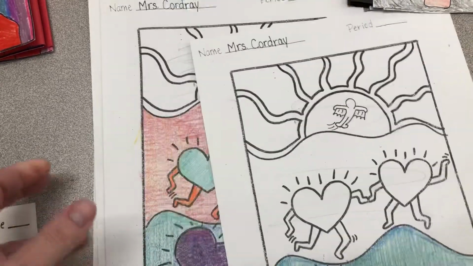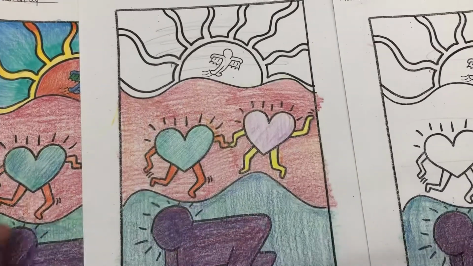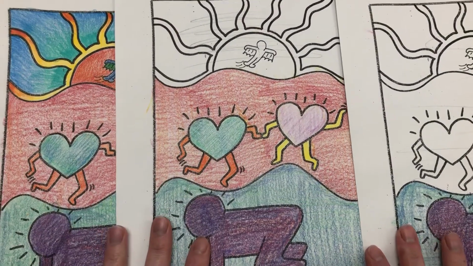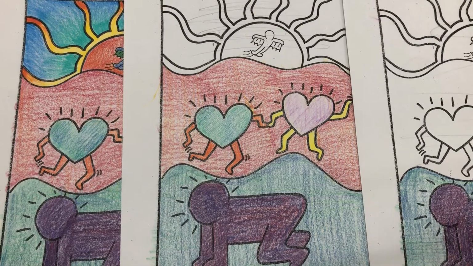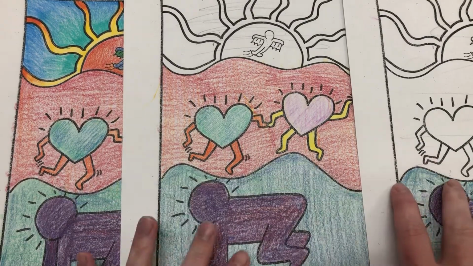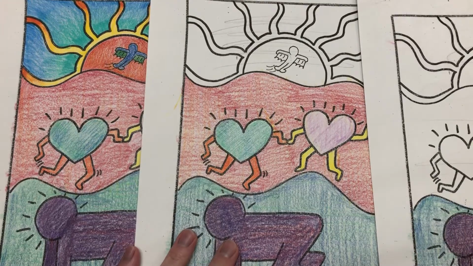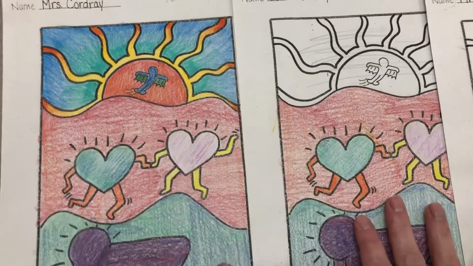What I want you to notice on all 3 of these is that they are in fact colored identically. So this guy right here is like a red violet because I put red down and then layered violet on top, and he is colored exactly the same in all 3. So you want to color identically. Anything you do to one, you want to do to another. I want to see you guys work on some color mixing.